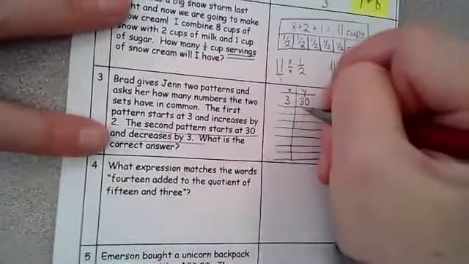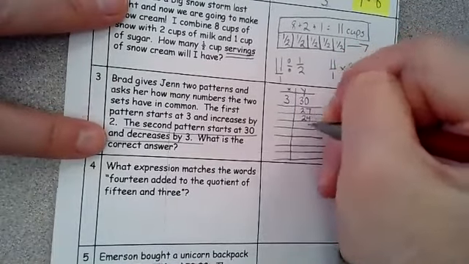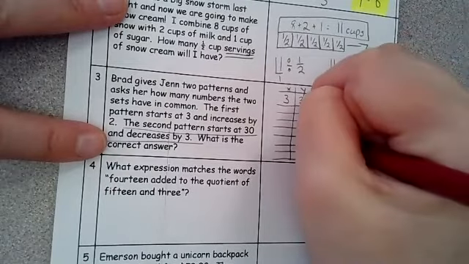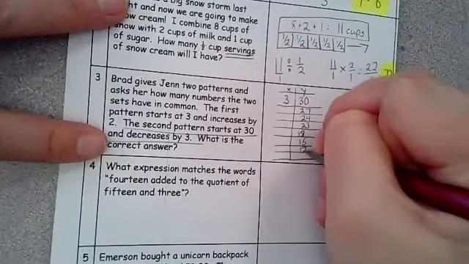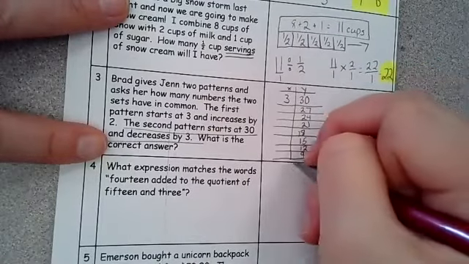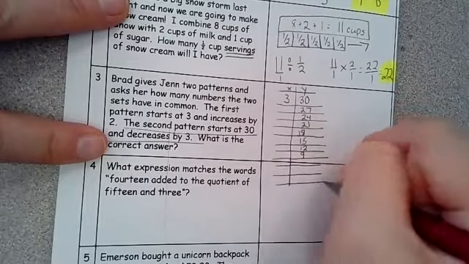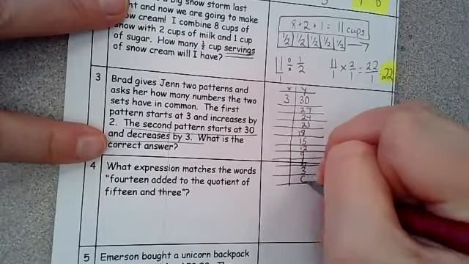Here we go. 30 minus 3 is 27. Minus 3 again is 24. Minus 3 again is 21. Minus 3 again is 18. Minus 3 again is 15. Minus 3 again is 12. Minus 3 again is 9. Got to keep going. I told you you're going to stop when you get to 0. Minus 3 again is 6, minus 3 again is 3, and 0.